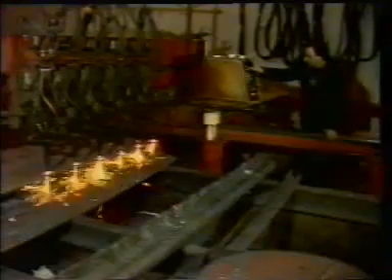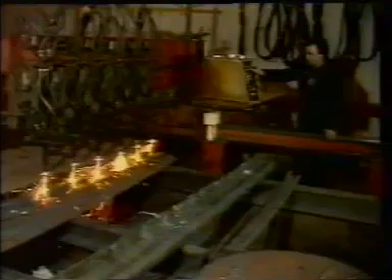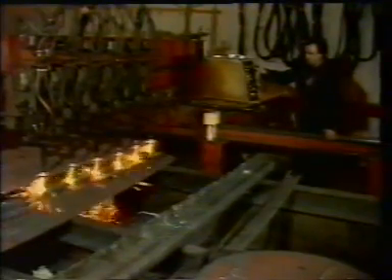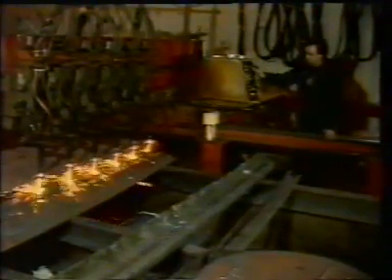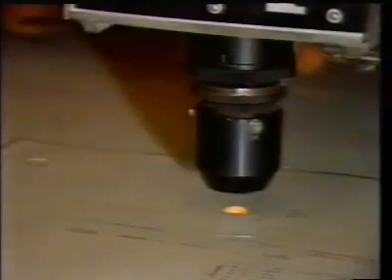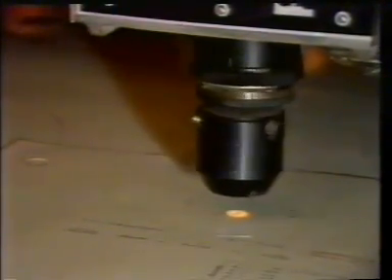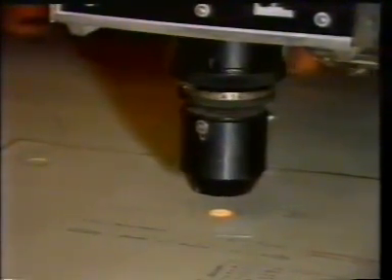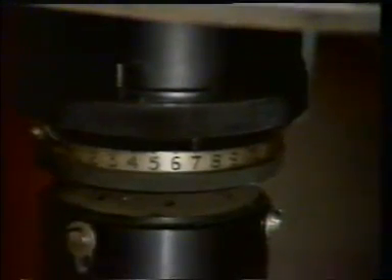The shearing of plates up to about 25 millimeters thick may be carried out by guillotines. Complex or curved shapes are obtained by the use of an oxygen and acetylene flame cutting system. This operation can be controlled by an optical head following an outline drawing on paper or by a numerically controlled computer tape.